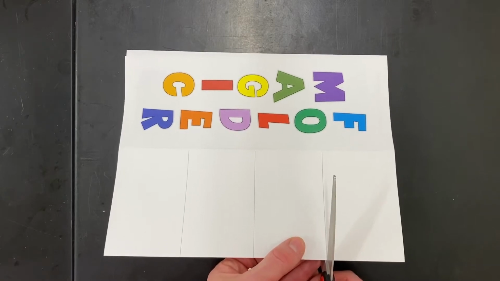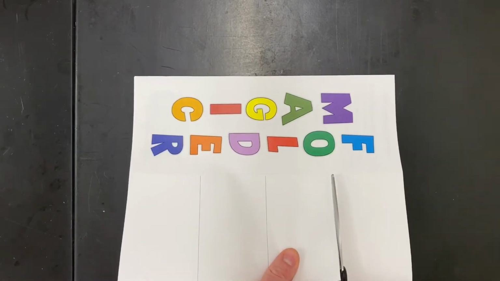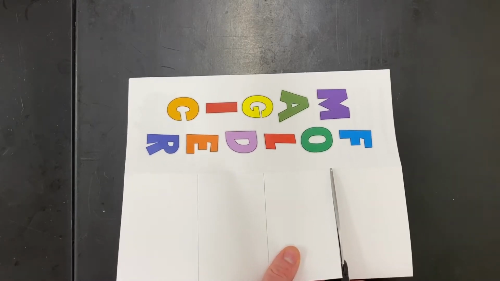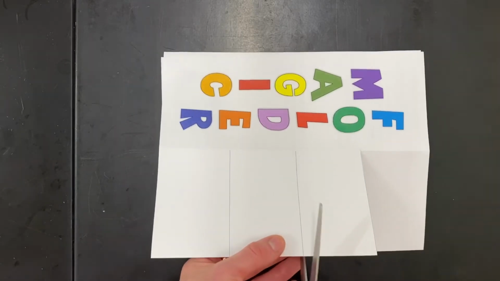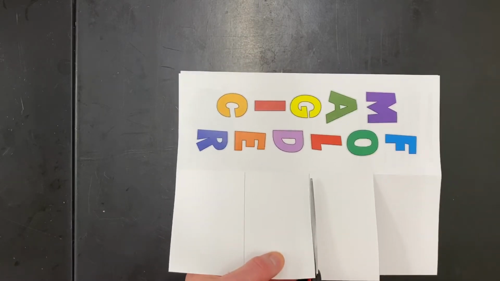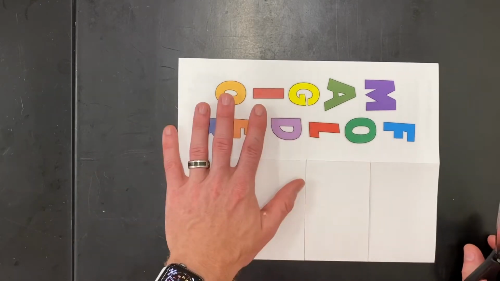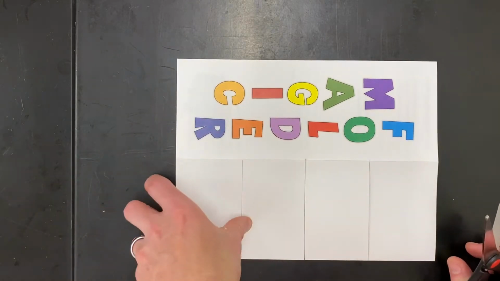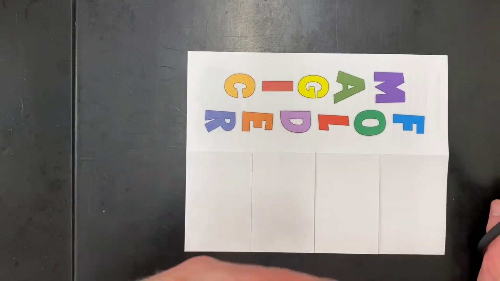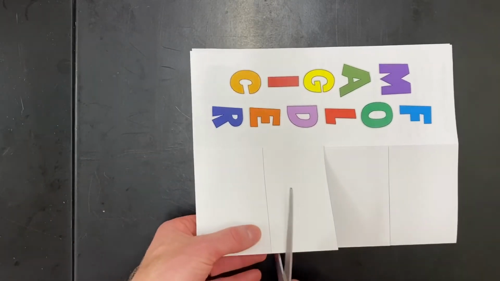So I'm going to cut right down this guided line that I printed on here. By the way, these magic folders can start completely blank, right? Students themselves could decorate them, make their own little cover, and so on and so forth. I want the focus to be on the content and not so much on the creation of this magic folder, so I just provide that information for my students.